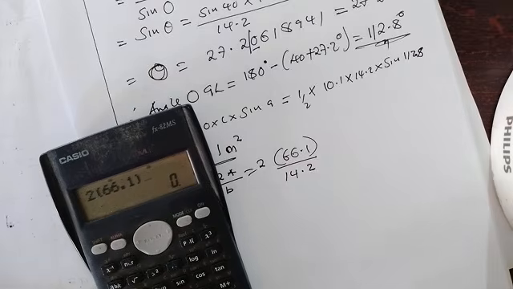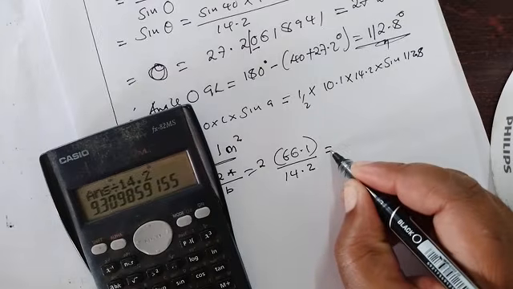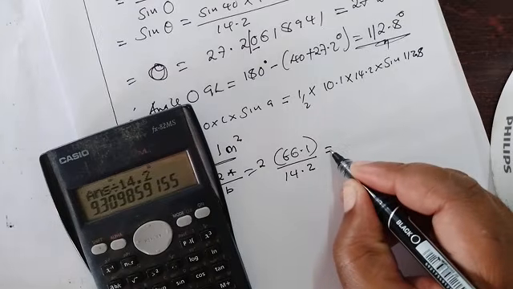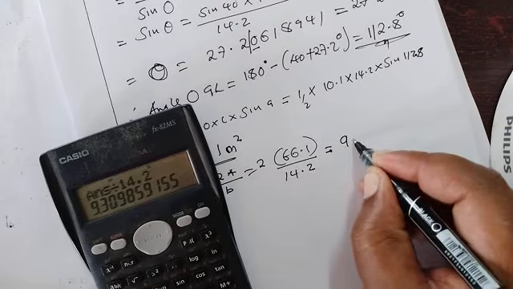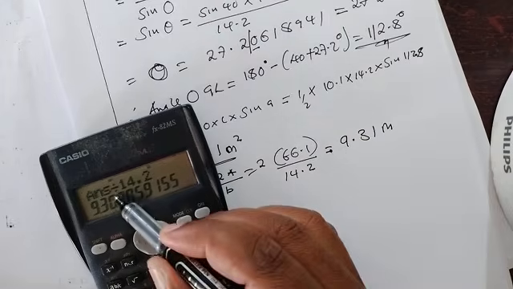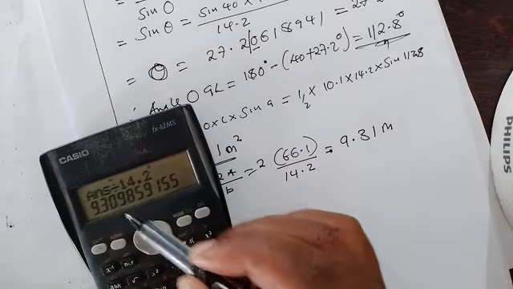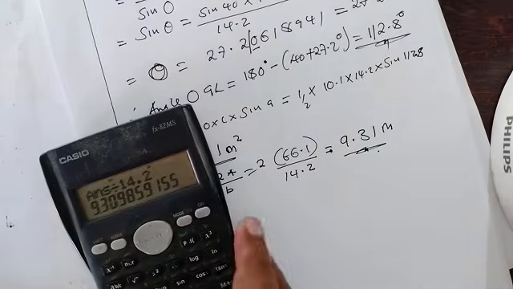Then say equals, divided by 14.2. What do we get? We round it off to 3 significant figures, so it will be 9.31 meters. You cut your number here, 1, 2, 3, you cut. Consider this one as 1, 1 plus that 3. This one is your answer. All right?